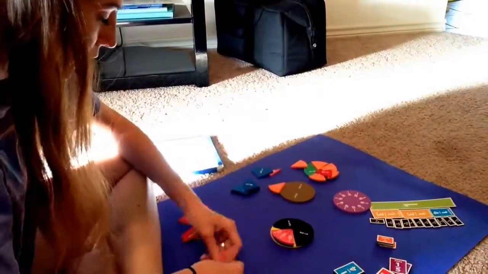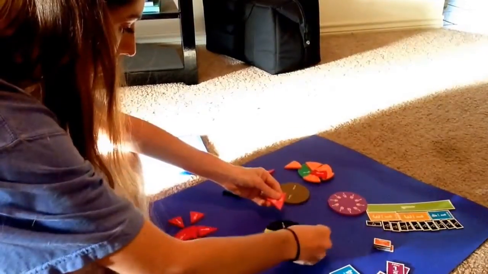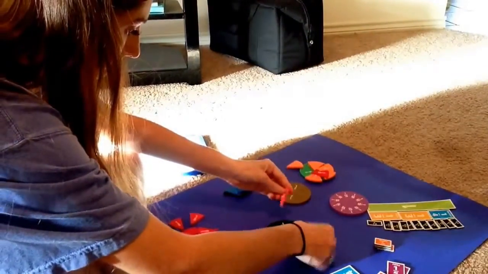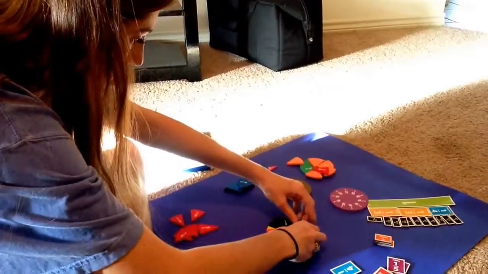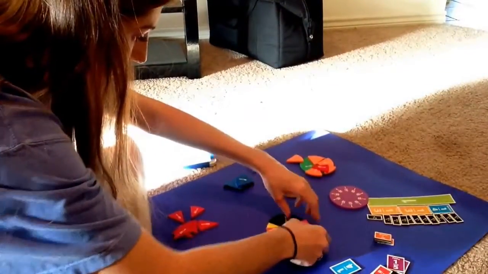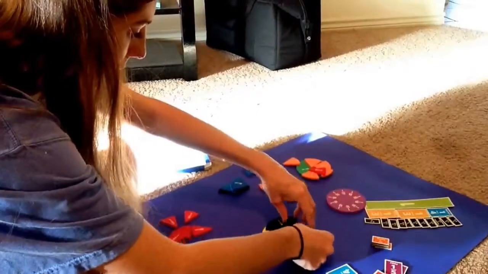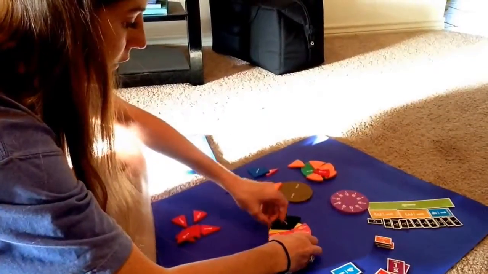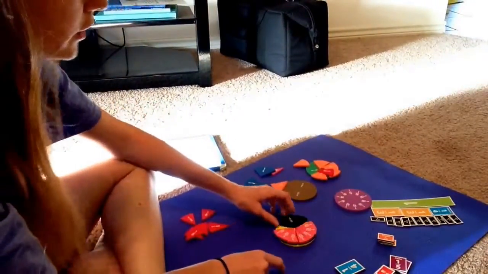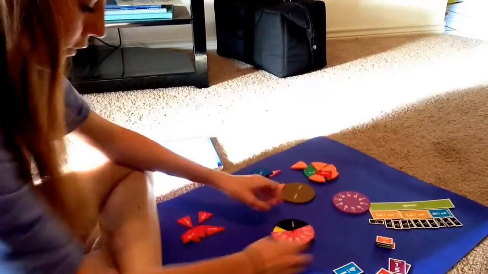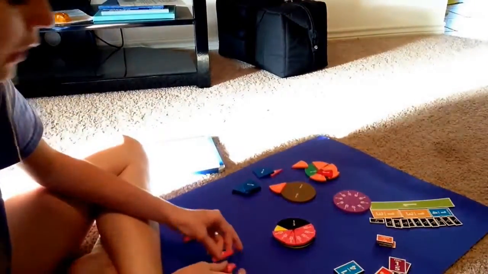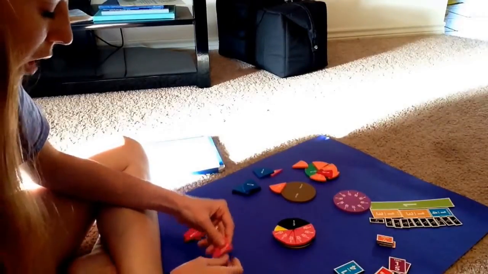So we'll try the third. 4 pieces of 1/12 fit evenly into a third, and 3 pieces of 1/12 fit evenly into our fourth. And so we have found, again, our common unit fraction.